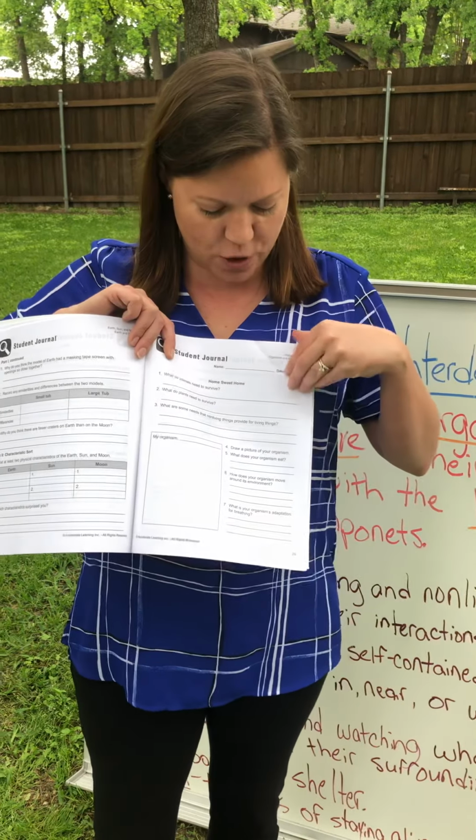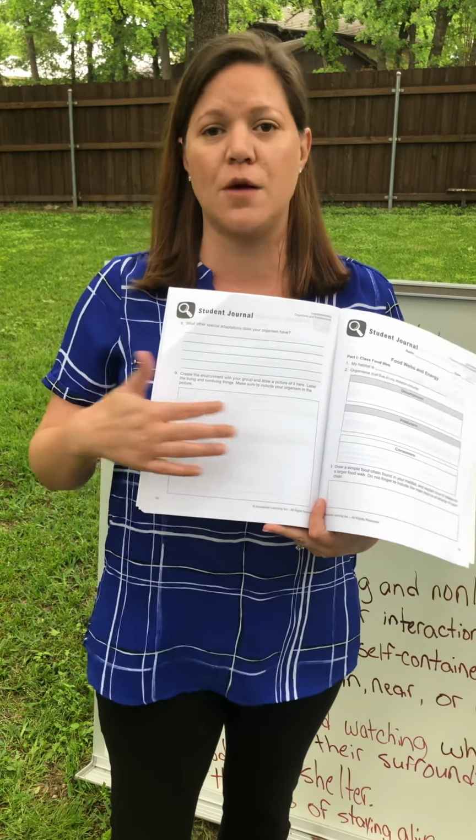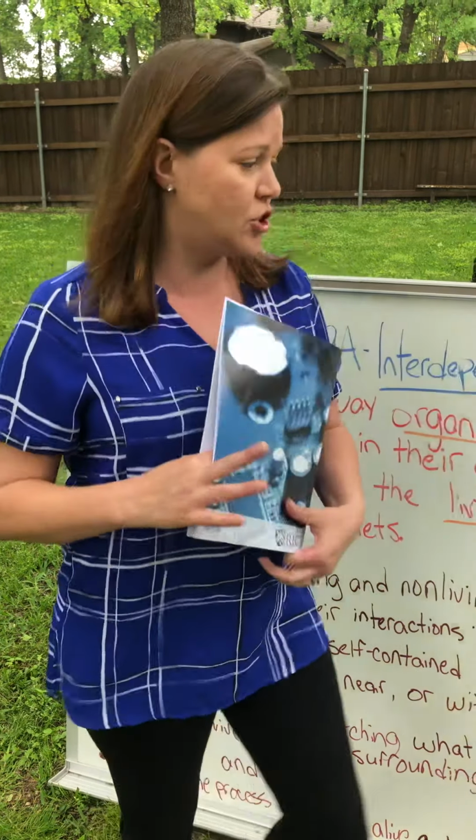Draw me a picture of your organism. Tell me how it needs to survive. And then back here on this page, you're going to draw its ecosystem. And I want you to label all the living and non-living things in its ecosystem, just like we did for Hoppy here.